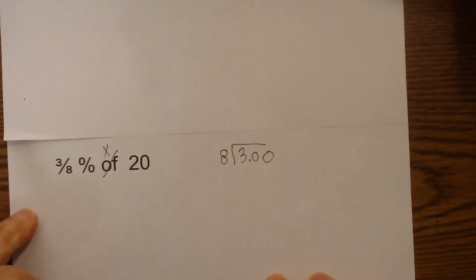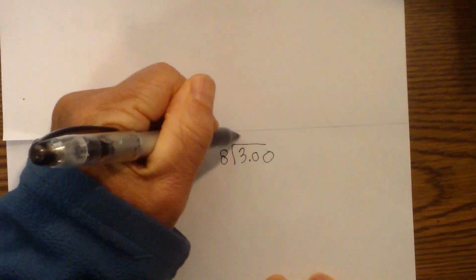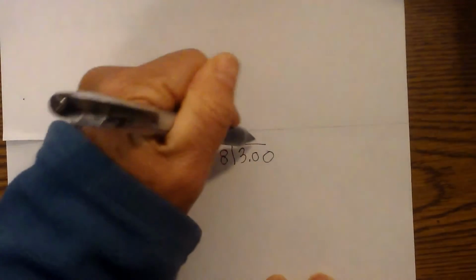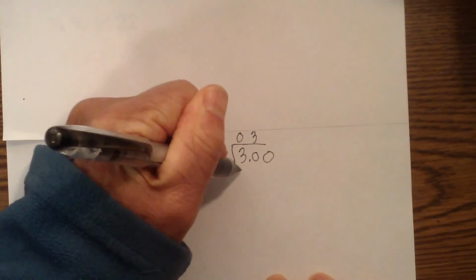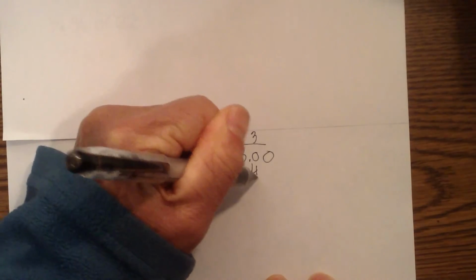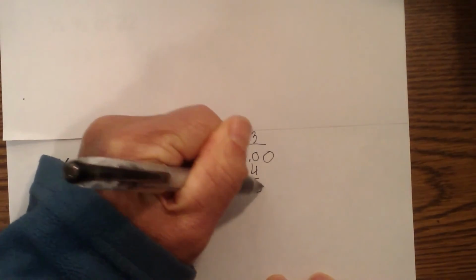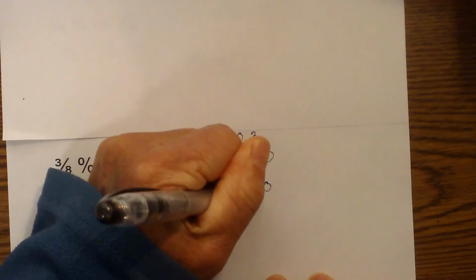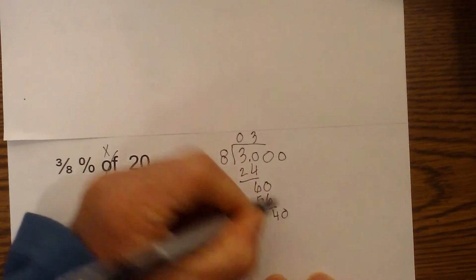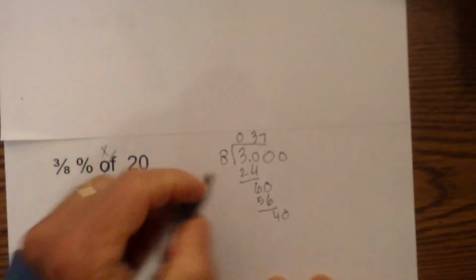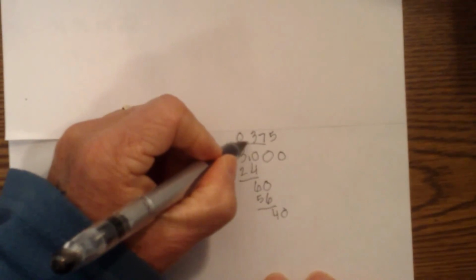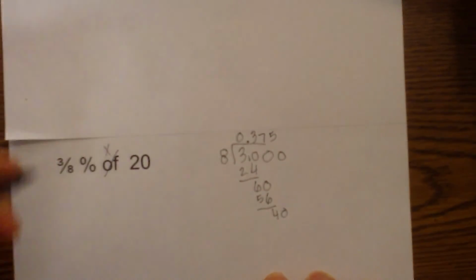Remember, always have the decimal there. 8 goes into 3 0 times. 8 goes into 30, that is 3 times, that is 24, that becomes a 6. Okay, 8 goes into 60 7 times, which is 56. Add a 0, now that is 40. Put the 5 there. 8 times 5 is 40. Remember to move the decimal, so that becomes 0.375.